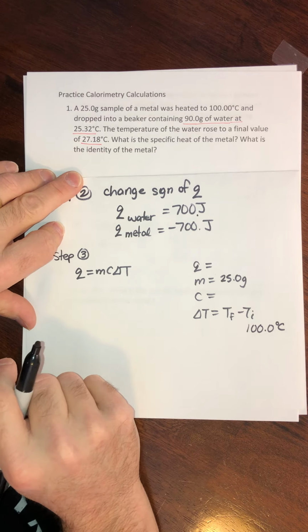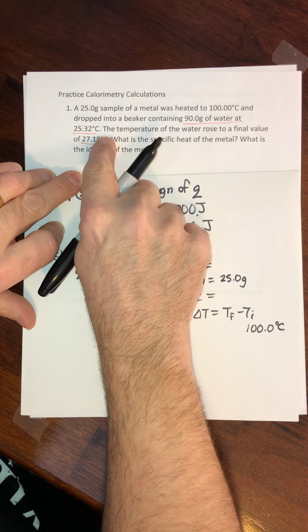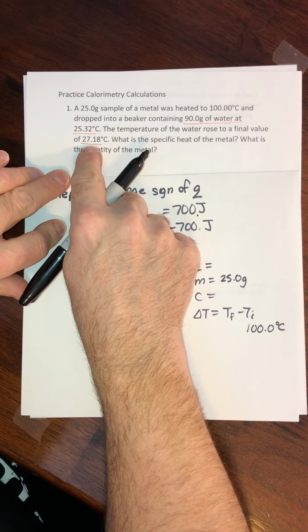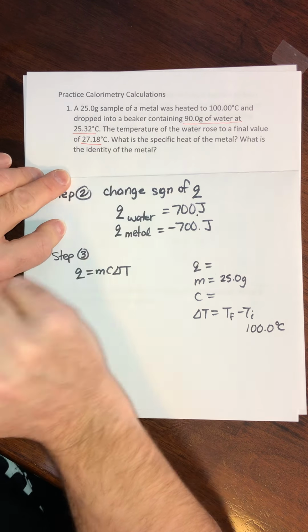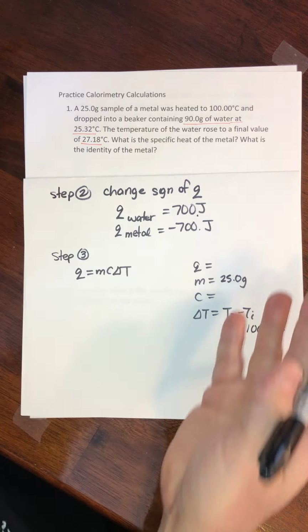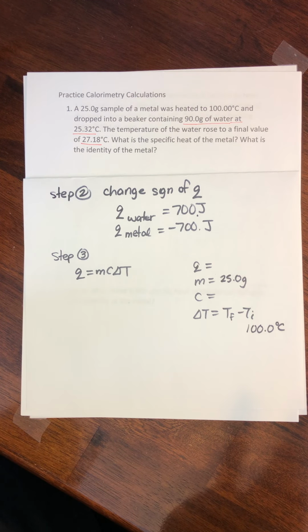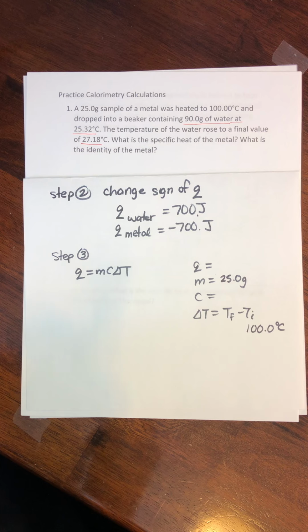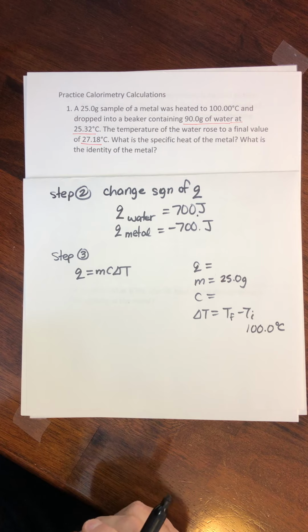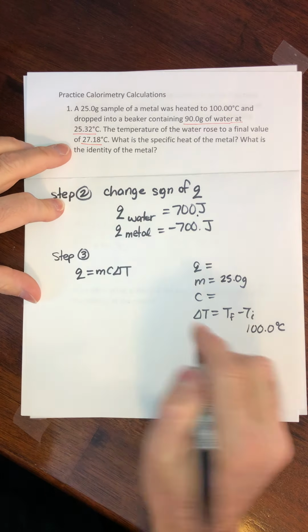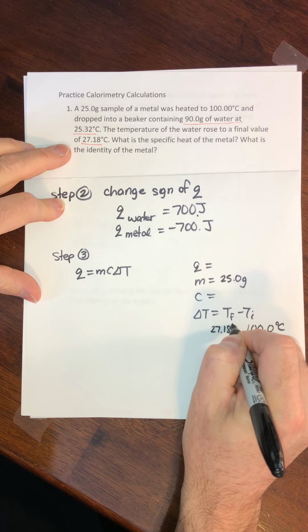The other thing that's a little misleading in this problem is that the problem will say the temperature of the water rose to a final value of 27. Right? It specifically tells you the final temperature of the water, but it never mentions the final temperature of the metal. If you read through, there is no talk of final temperature of metal. That's because they think you're smart people, right? They know that you know that if the metal and the water are in the same place, then they have to be the same temperature.